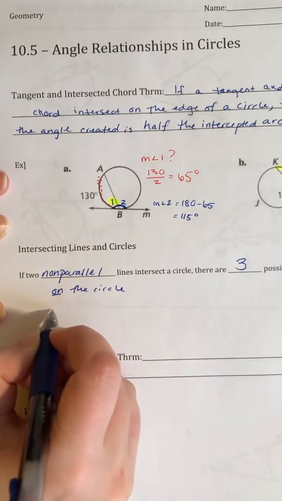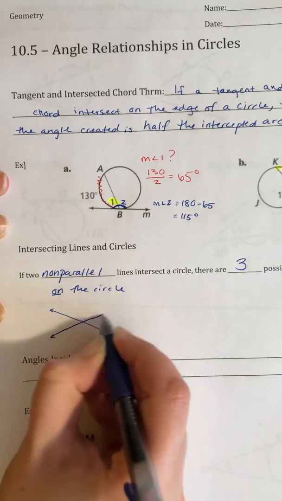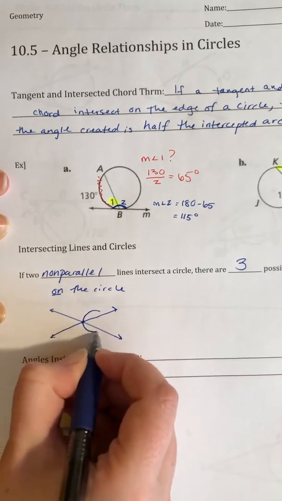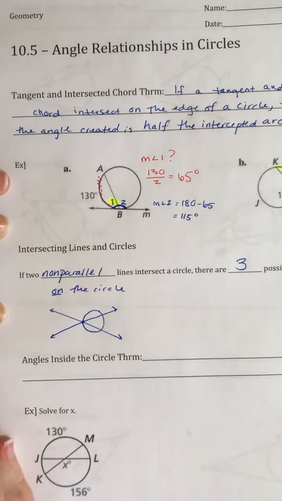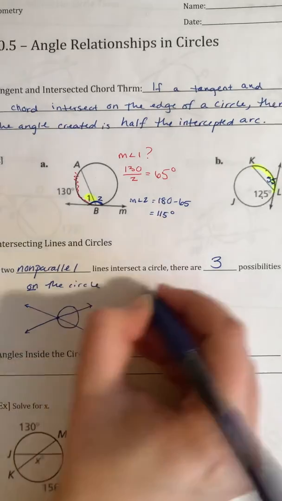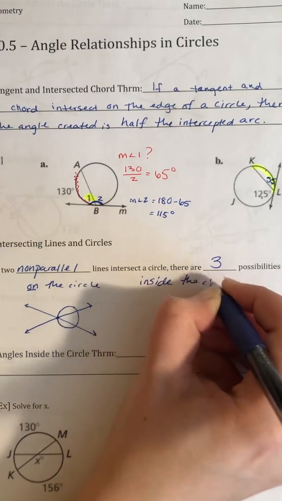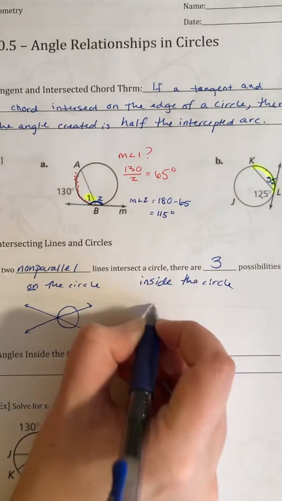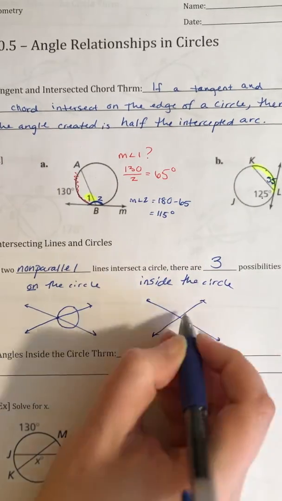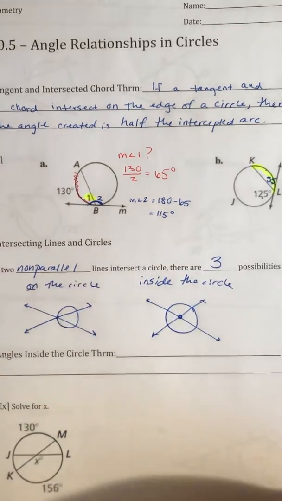So I have these two intersecting lines, and that point of intersection is on a circle. We could be inside the circle. I have my two intersecting lines, and it's happening somewhere inside there.